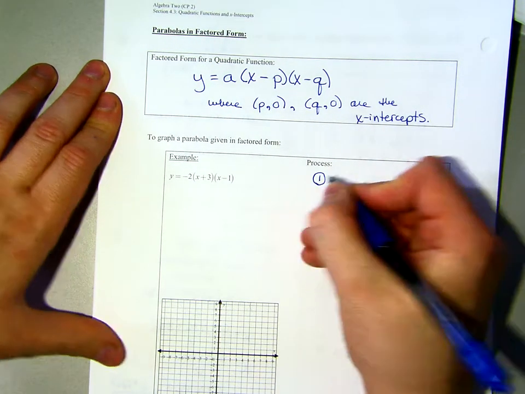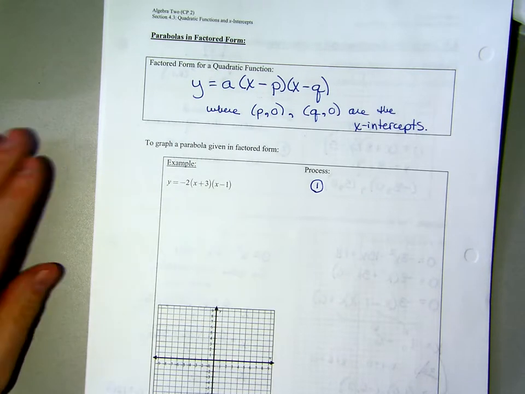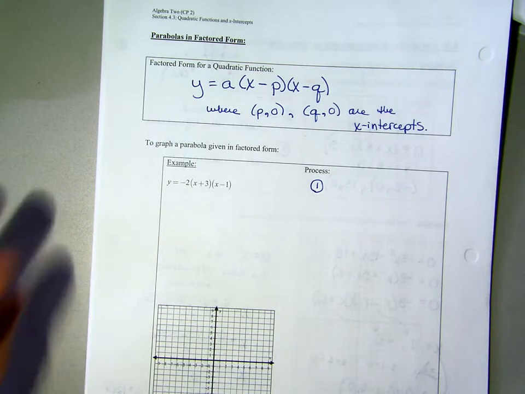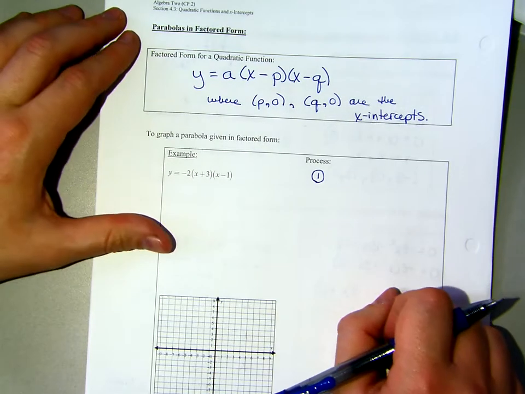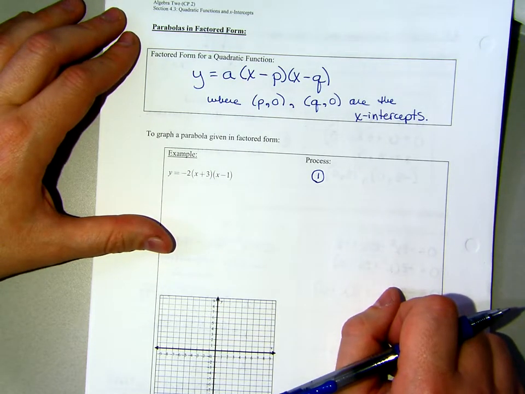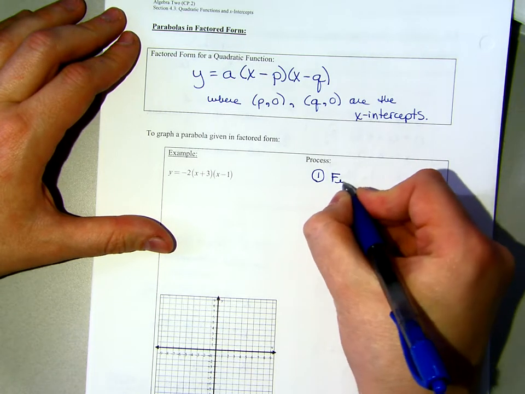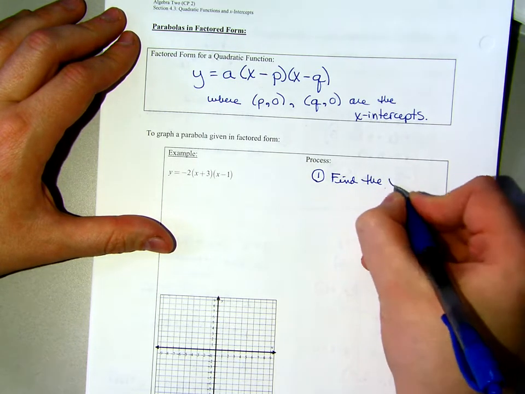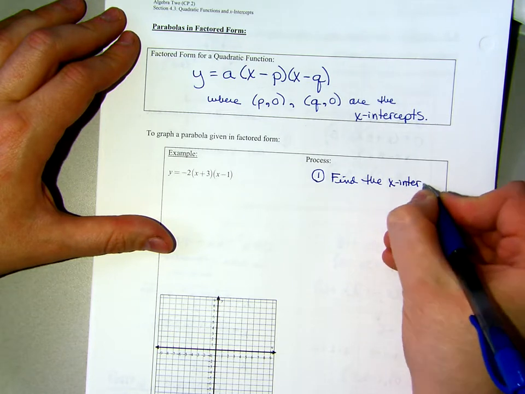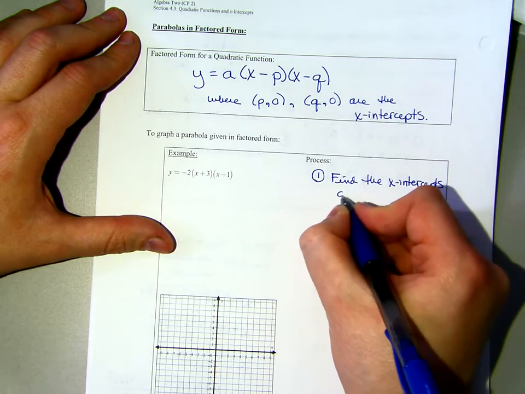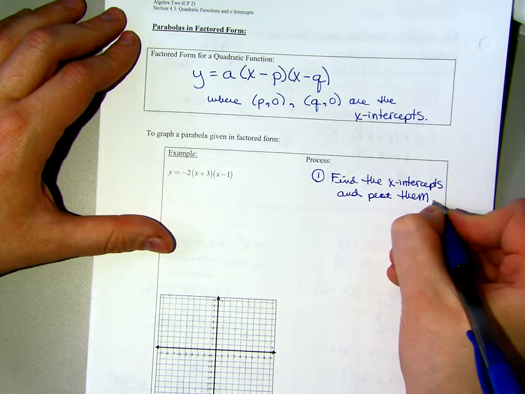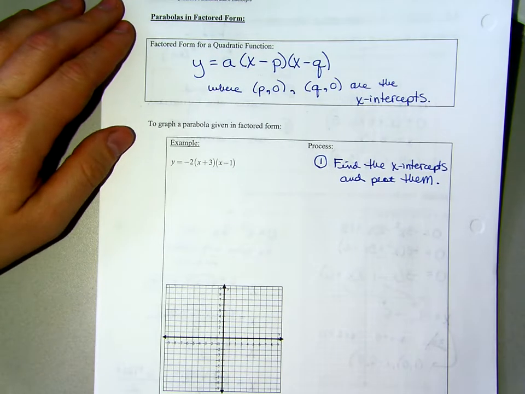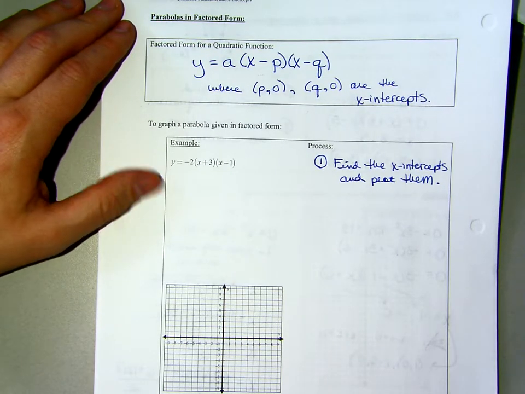So let's take a look at that example in the box. I want to graph that parabola y equals negative 2 times x plus 3 times x minus 1. I don't want to convert this to another form. I want to see how I can use this new factored form to graph it quickly. First thing I'm going to do is find the x-intercepts and plot them, which really just means setting the two factors equal to 0.